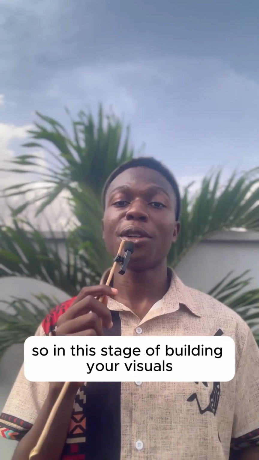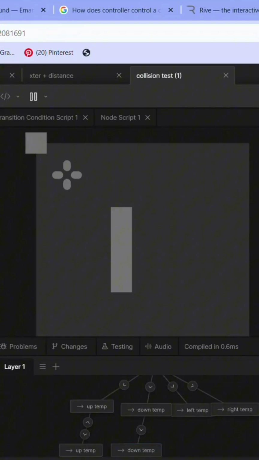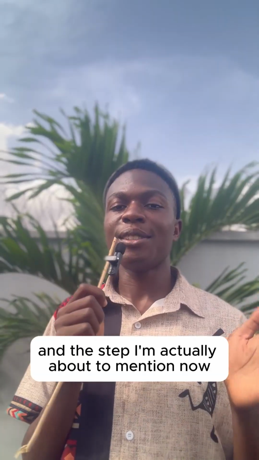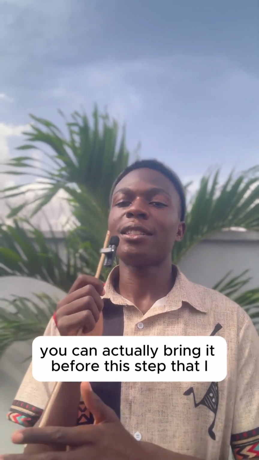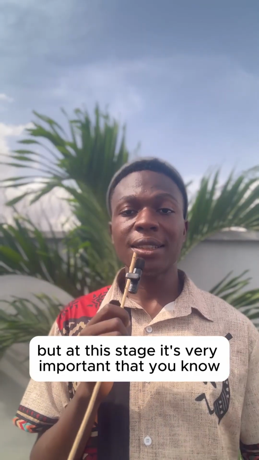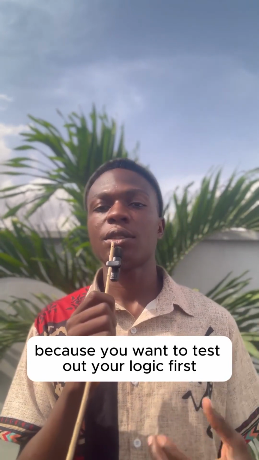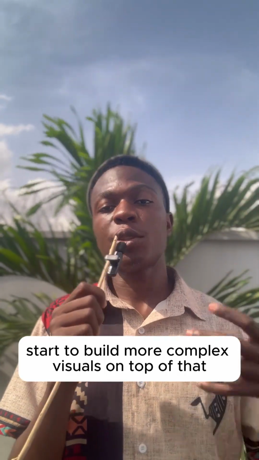So in this stage of building your visuals, you don't actually have to make it really complicated. In fact, just abstract. You can have the complex things that you want to build, but ensure that it's the little details now, because you are not yet sure whether or not your logic is going to work. You can make this your number 5 step, the step I'm about to mention now. You can bring it before the step that I mentioned. But at this stage, it's very important that you know that you're not yet doing anything complex, because you want to test out your logic first to be sure that it's working correctly before you start to build more complex visuals on top of that.